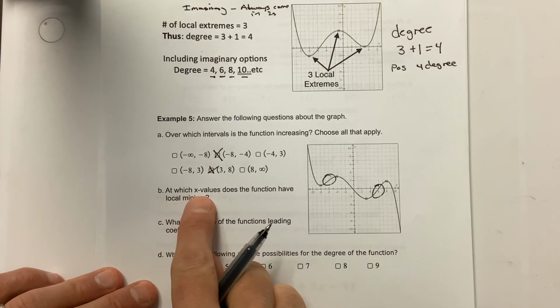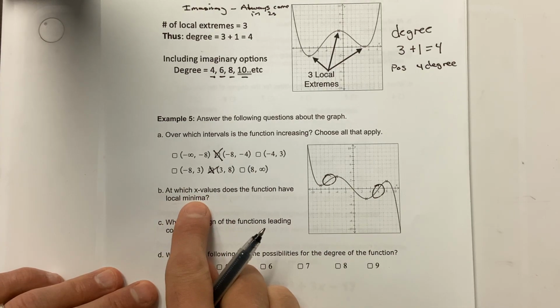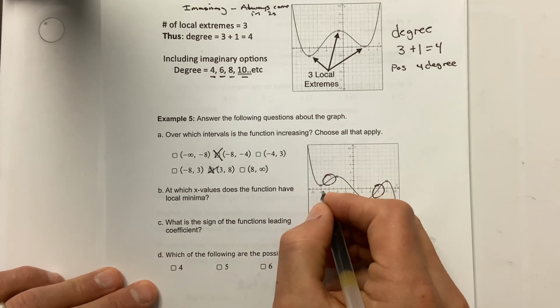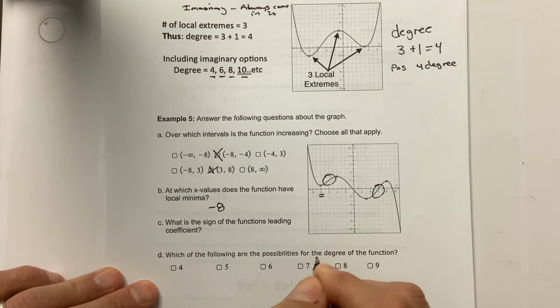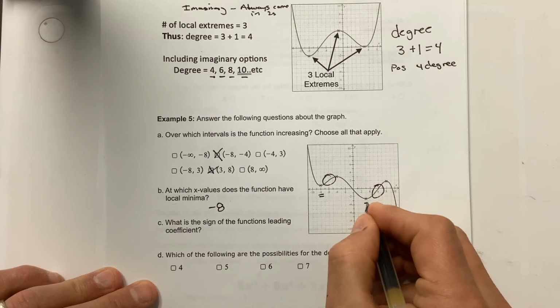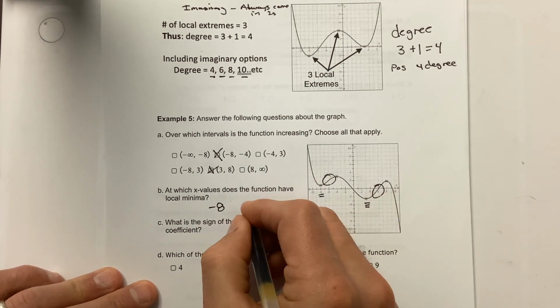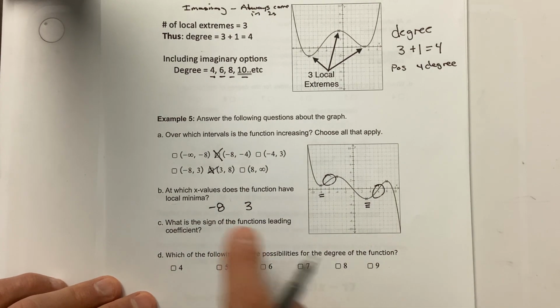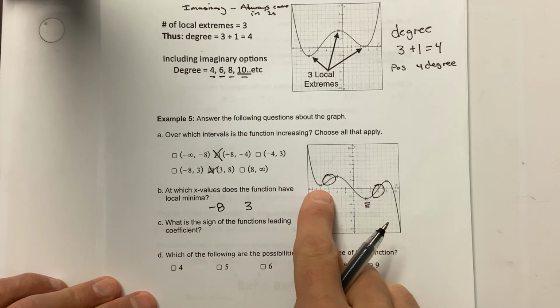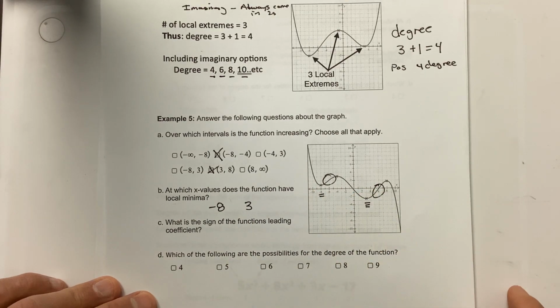It says here, at which value of x does the function have local minimums? So it looks like we're going to have a local minimum here at -8 and a local minimum here at 3. So we have 2 local minimums. And when we talk about where they're at, we always talk about where they are relative to the x-axis.